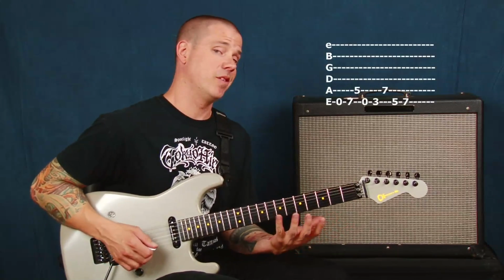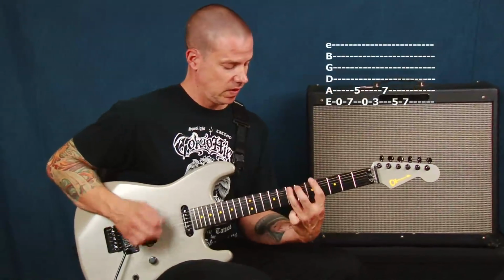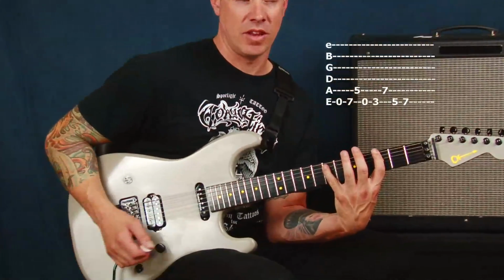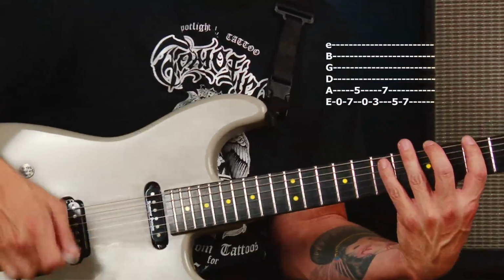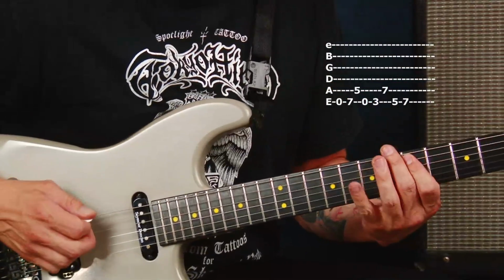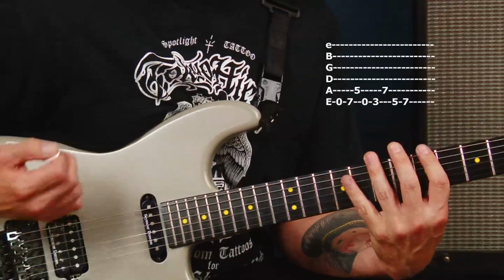Now that sounds kind of weird slow, but it goes like this. And I just thought of the scale, and I said, well, how cool would it look if my hands went this direction? That's pretty much it. I'm going this way. And that's my tail for my riff.